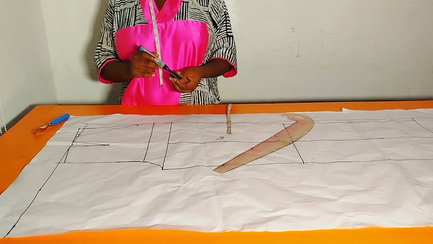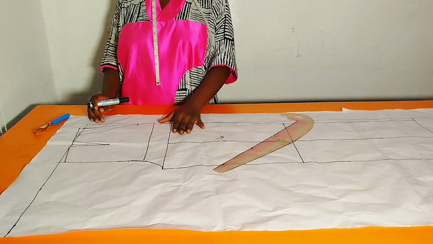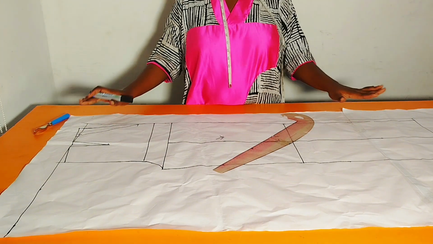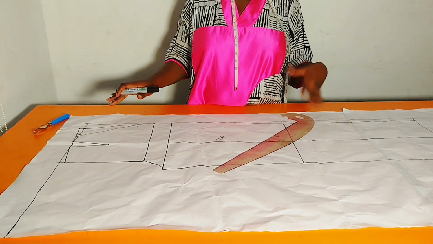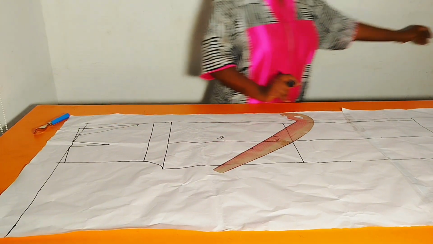So this is the pattern we'll be working with for all the classes we'll be doing on trouser. So this is your basic trouser pattern. So you can go ahead and also practice and draft your basic trouser pattern.